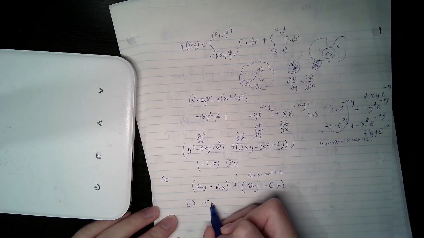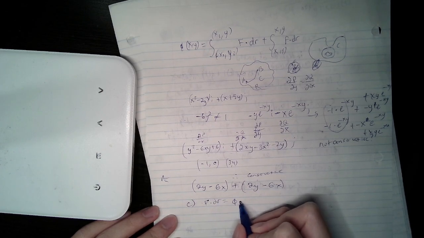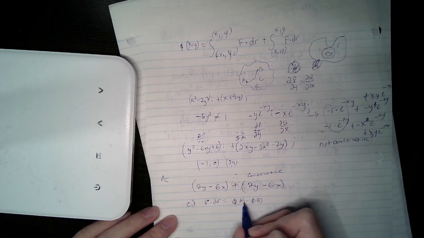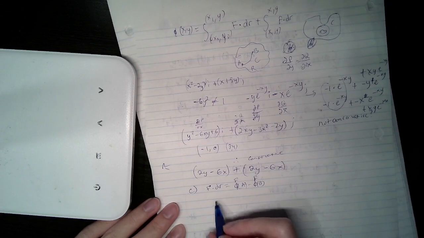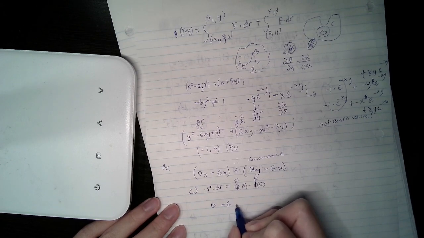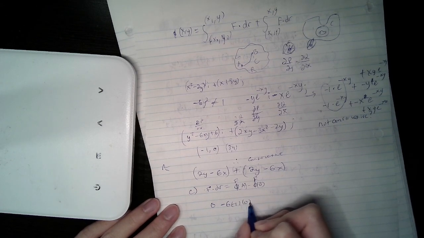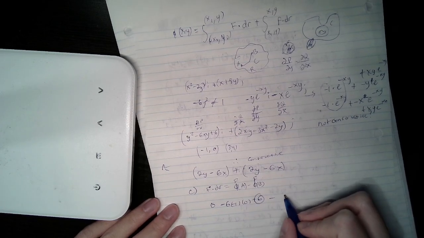I'm going to use this formula: F·dr is equal to phi(B) minus phi(A). So now all you have to do is (-1, 0): 0 minus 6, and (1, 0) plus 6.